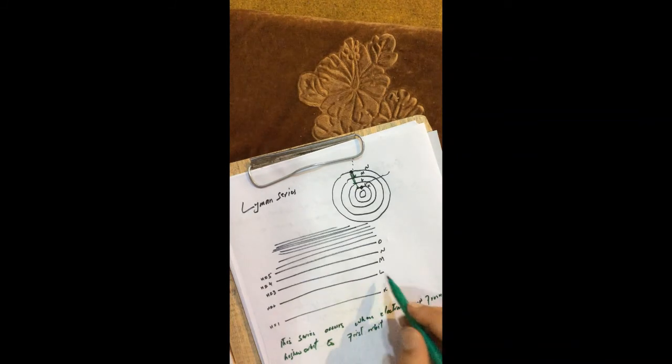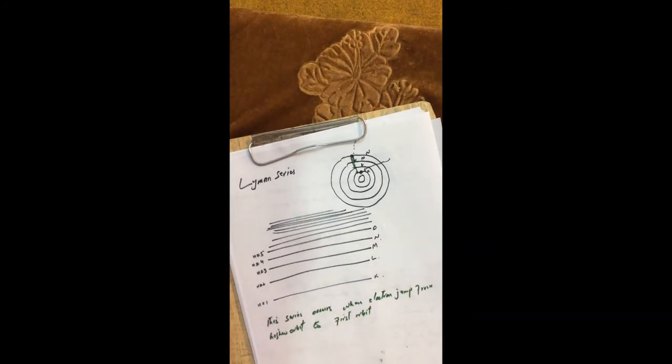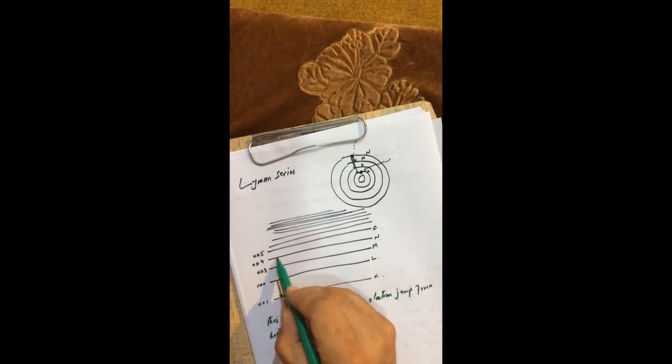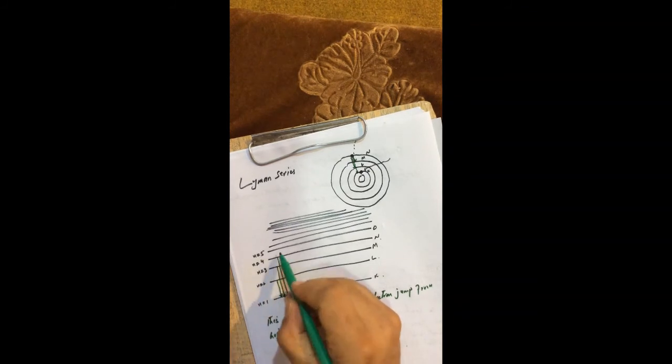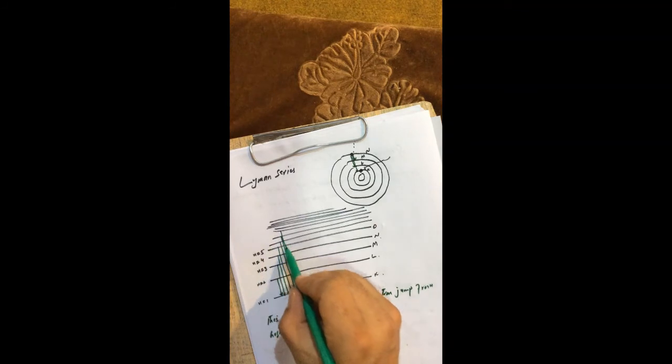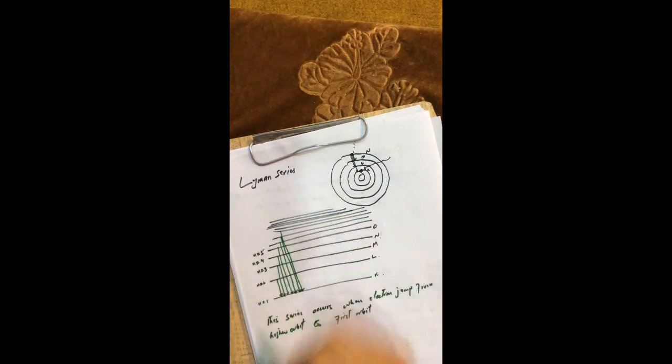This is the first orbit, this is the second orbit, the third orbit, the fourth orbit, and so on. When an electron jumps from any of these higher orbits to the first orbit, and there are an infinite number of orbits, we get a series.